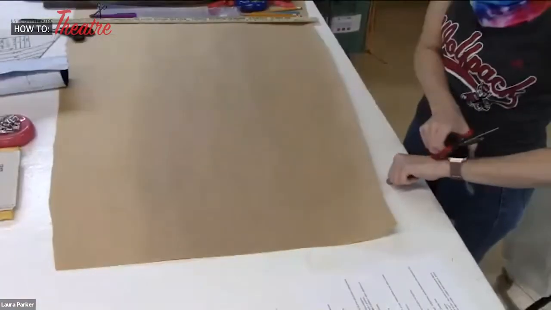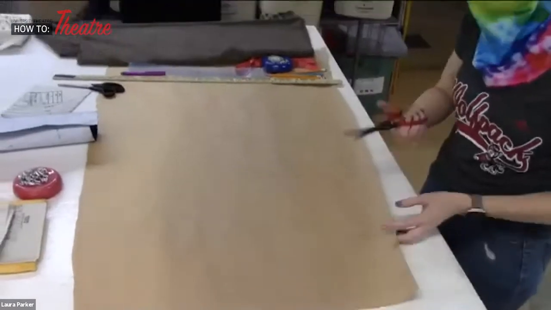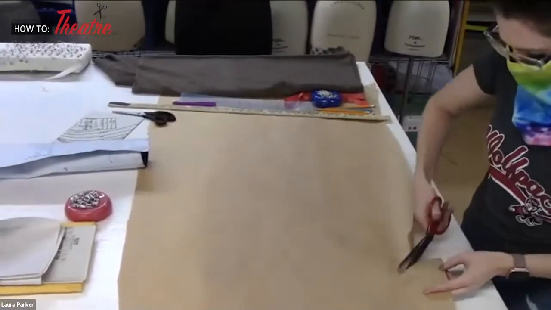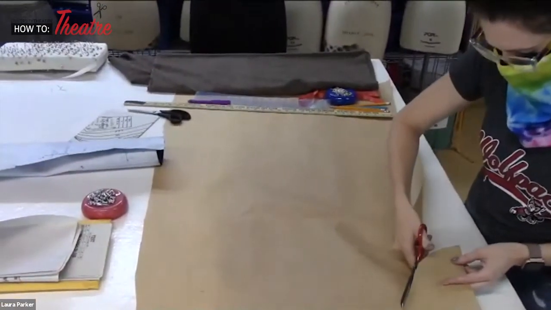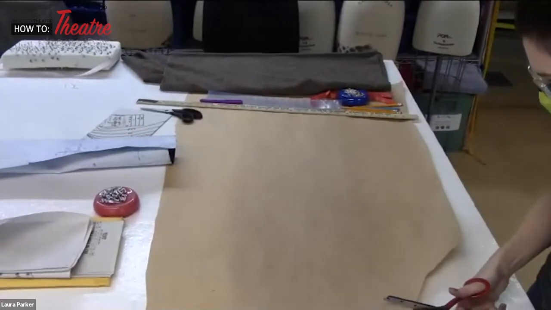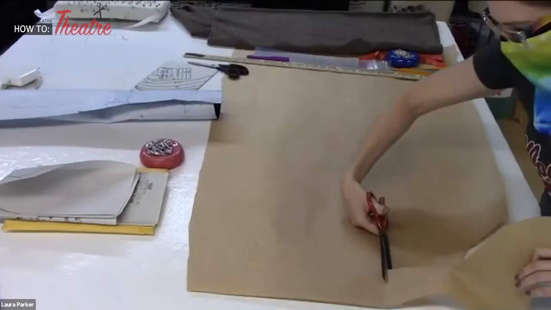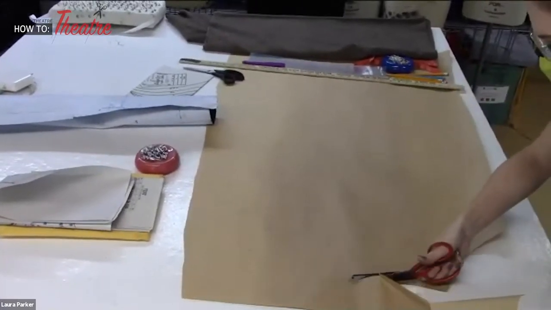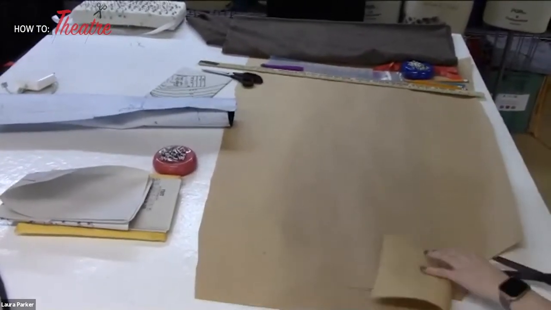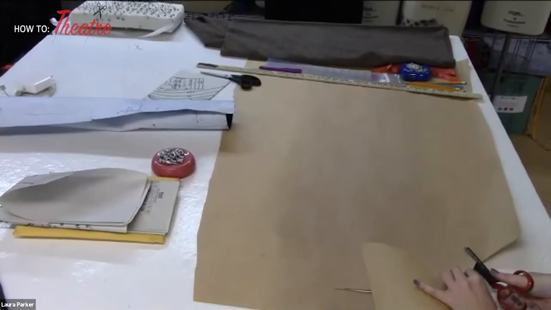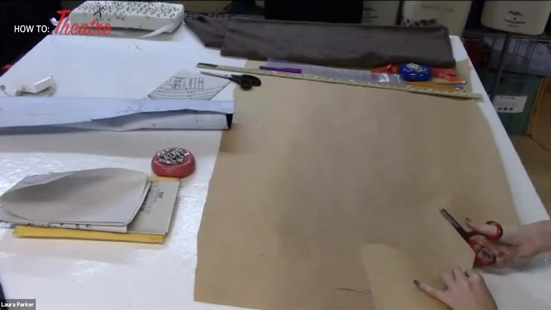So I'm going to take my fabric scissors, oh, non-fabric scissors, thank you, my paper scissors, and cut this out. I'm going to try to do this quickly so we can lay this out on the fabric and show you how to trace your pattern.